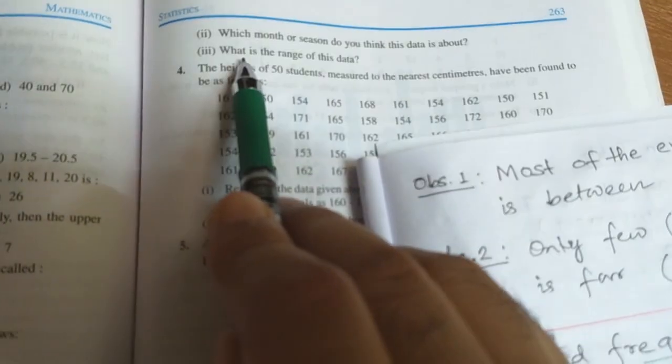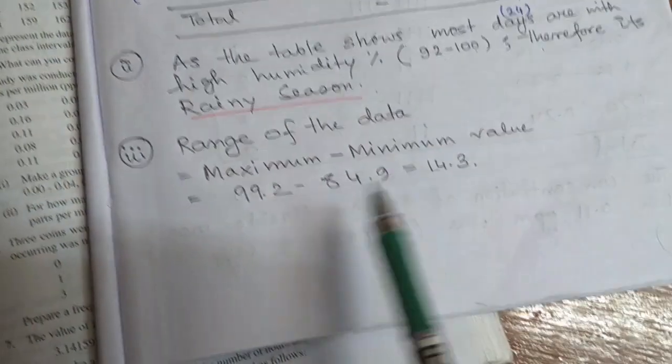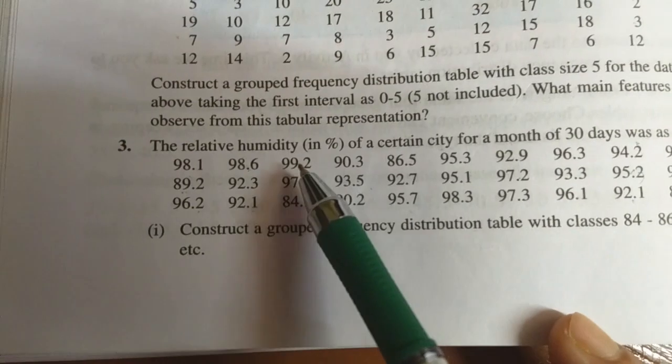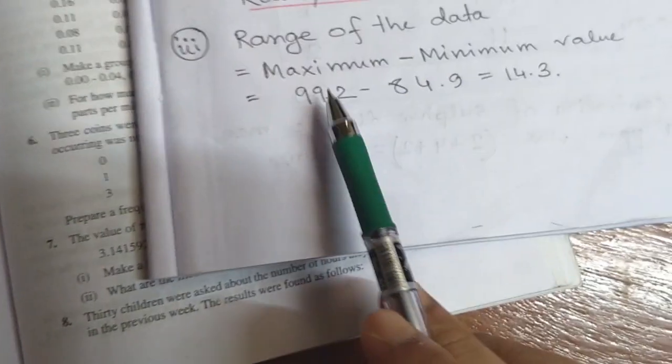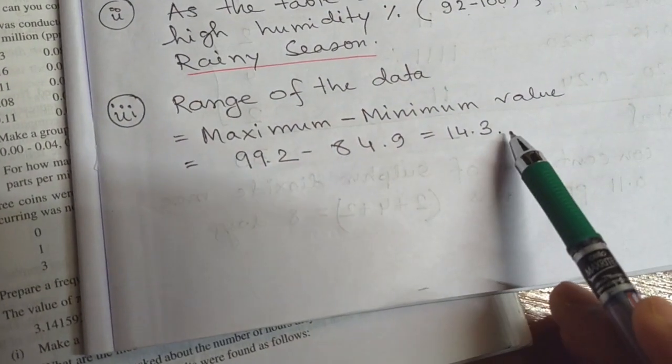Now the third question asks, what is the range of the data? Range means the maximum value minus the minimum value. What is the maximum value? 99.2. You can see here 99.2. And what is the minimum value? 84.9. So 99.2 minus 84.9 is equal to 14.3.